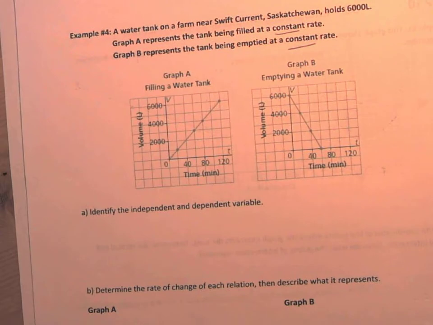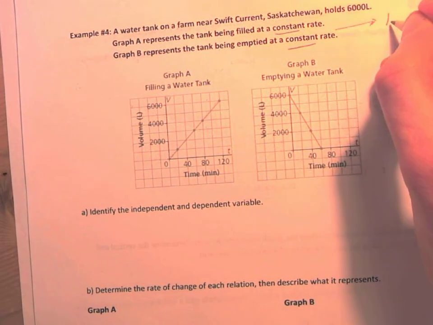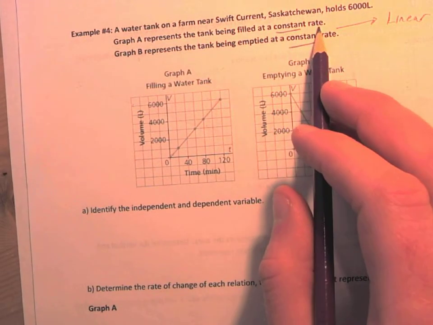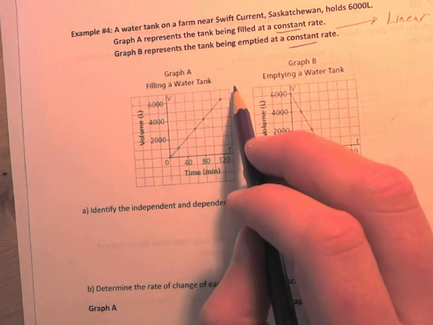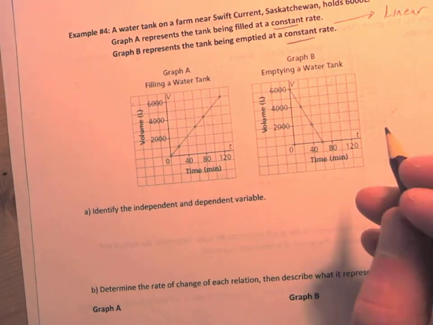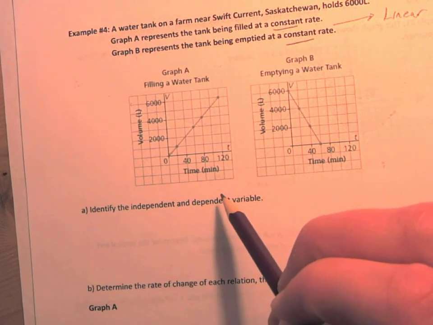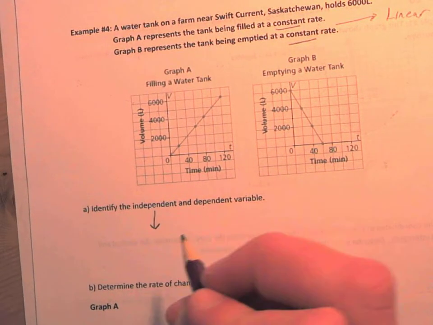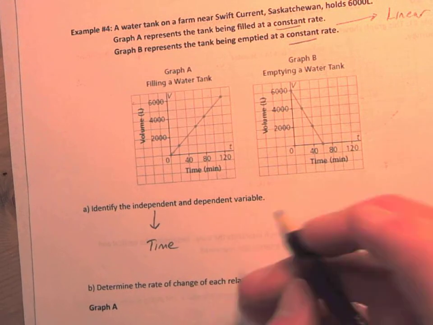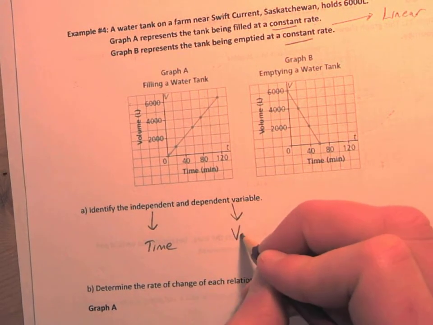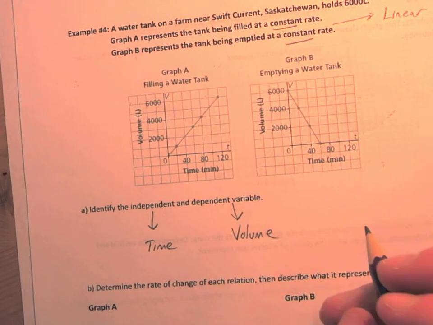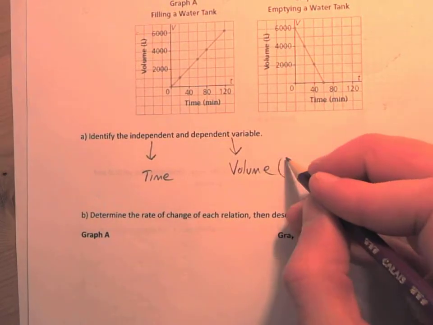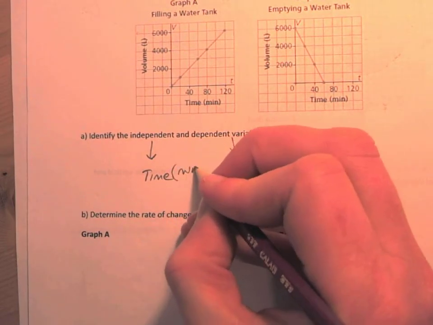Generally when you see at a constant rate, that usually implies it's linear. Because if it goes at a constant rate, that means it has to be a straight line because it's the same rate constantly. Okay, identify the independent and dependent variable. Our independent we know is the x-axis, which is time, and it doesn't depend on the other. And our dependent variable here is volume. It's the y-axis, and it does depend on what time it is. Alright, so that's in liters, that's in minutes.